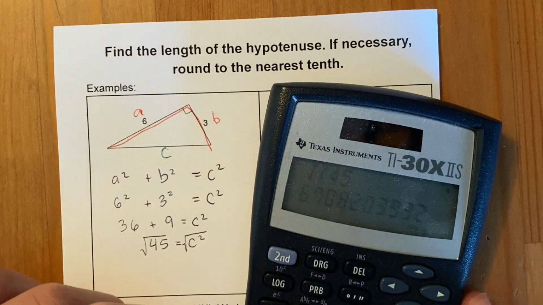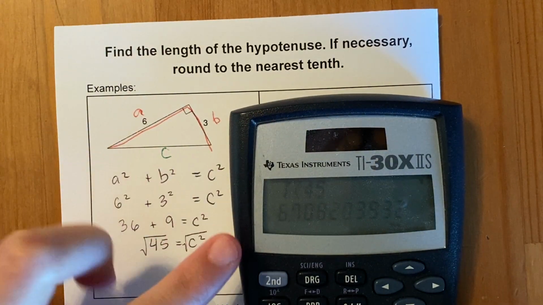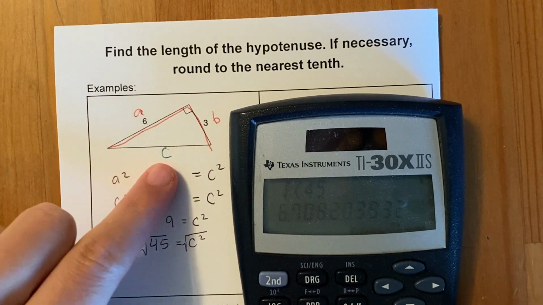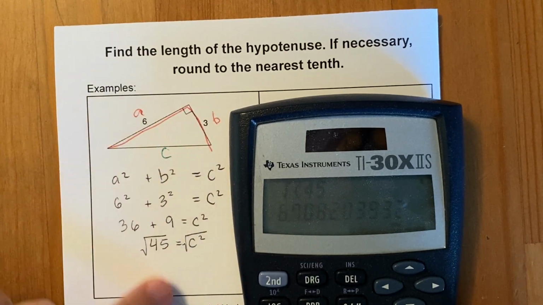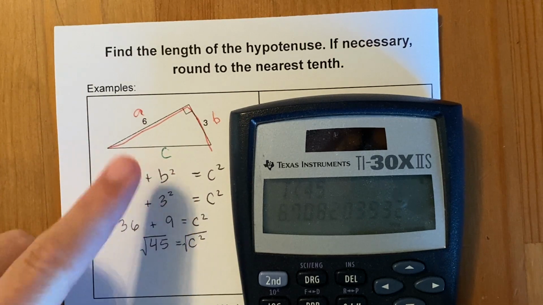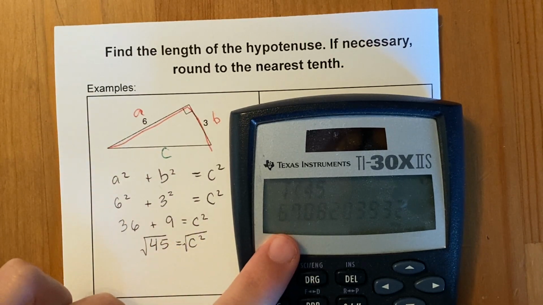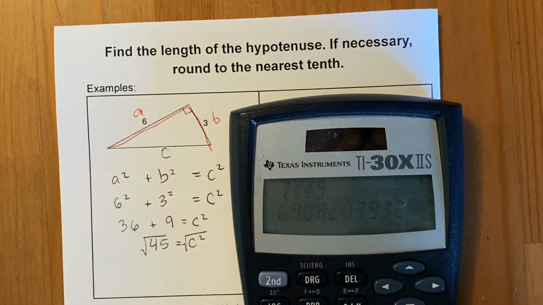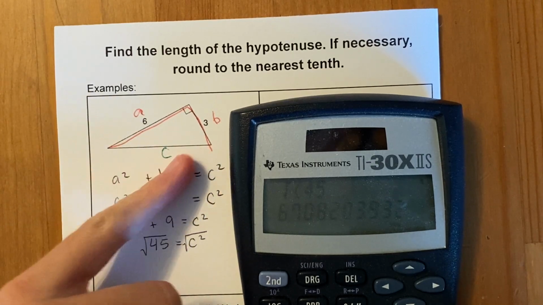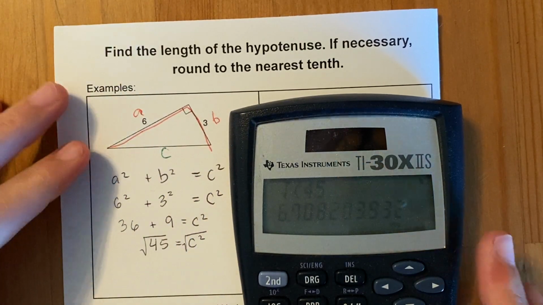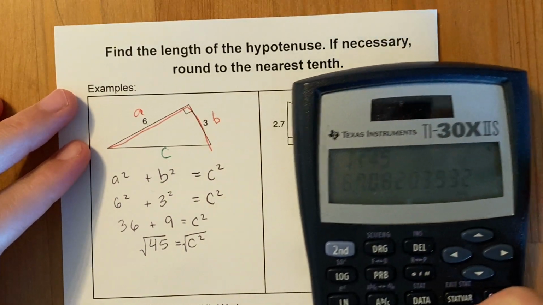I get a decimal. In algebra, we don't like to deal with these decimals, but in geometry, we're talking about length. So we're trying to find the length of this. So we don't want to say it's the square root of 45, that's silly. We're going to say the length is 6.7. Now, remember we talked about in algebra that it's positive or negative, but in geometry, this is a length. So lengths can't be negative, so we just ignore that negative solution.